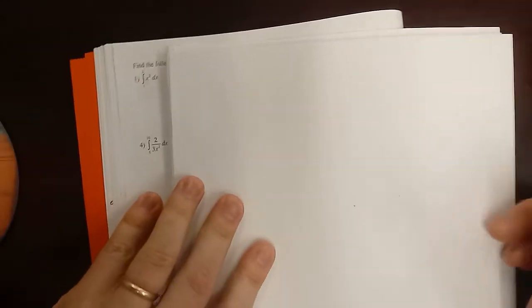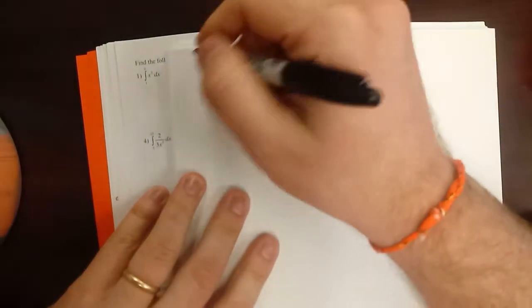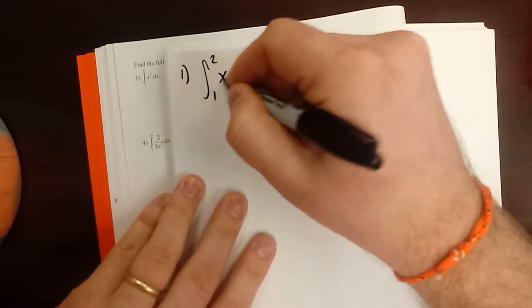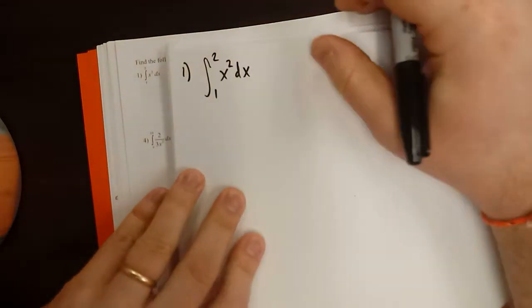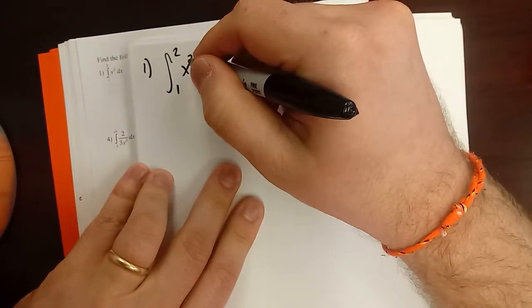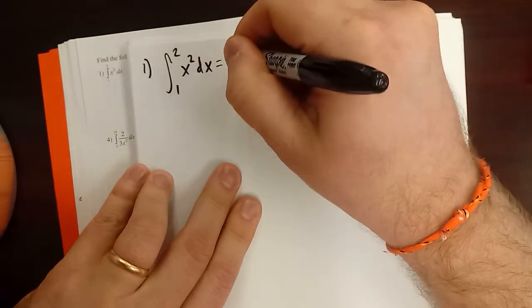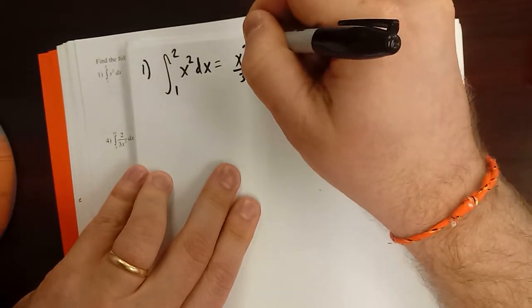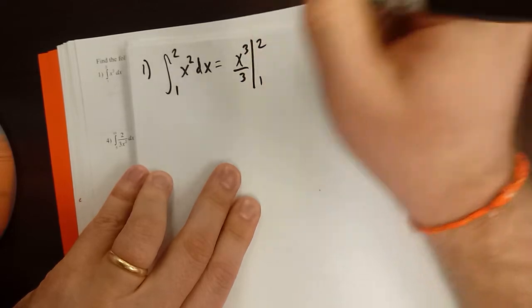The fundamental theorem of calculus lets us perform definite integrals with ease. Number 1 here says, take the integral from 1 to 2 of x squared dx. All you have to do is take the antiderivative, which, since it's x squared, would be x cubed over 3. And we're going to evaluate that from 1 to 2.